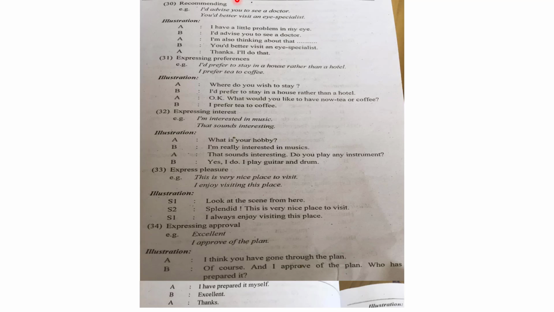The 30th type is recommending. For example, I advise you to see a doctor. You'd better visit an eye specialist. So you are recommending something to someone, like you want them to do something. For example, A says, I have a little problem in my eye. So here's a problem. B says, I'd advise you to see a doctor. So he's advising, basically suggesting. And A says, I'm also thinking about that. B says, you'd better visit an eye specialist. A says, thanks, I'll do that.